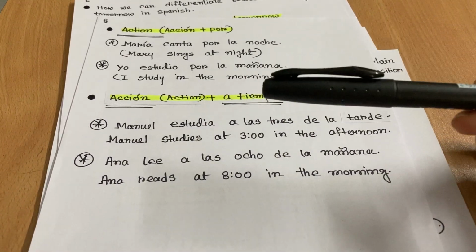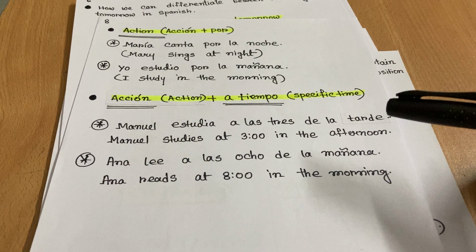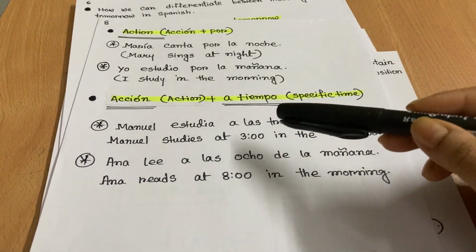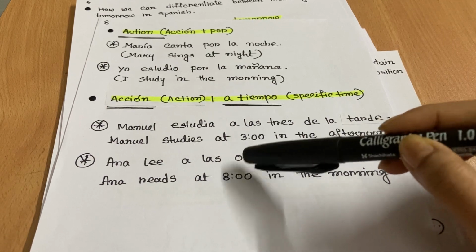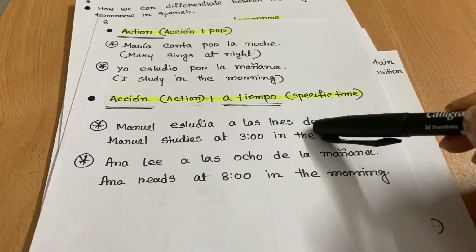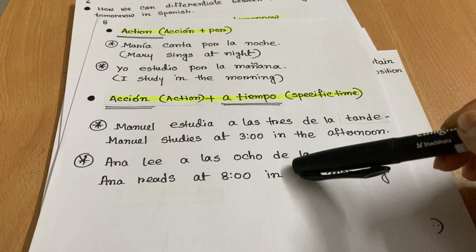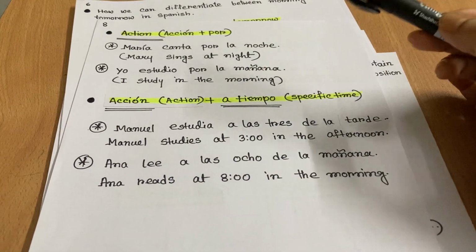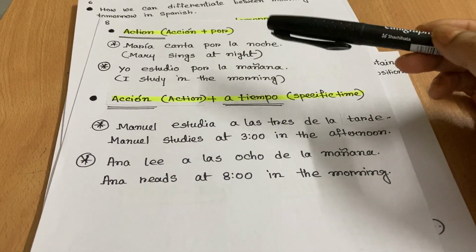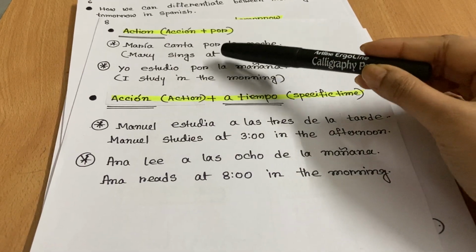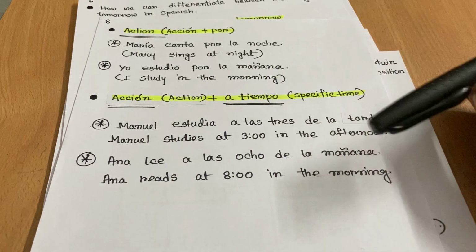Like Manuel estudia a las 3 de la tarde. So here is the difference. When it is a specific time, use de, this preposition, and when it is not a specific time, then we use por, this preposition.